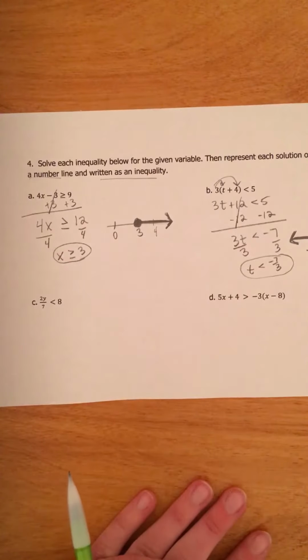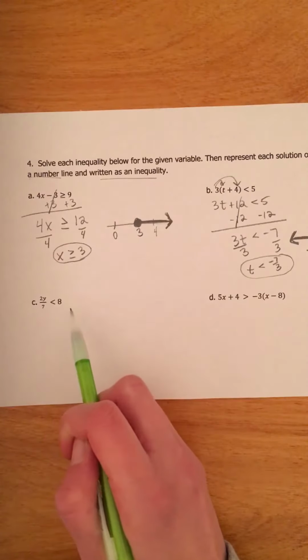Part C. 2 ways I could approach this problem. I have a fraction that has an inequality and then a number.